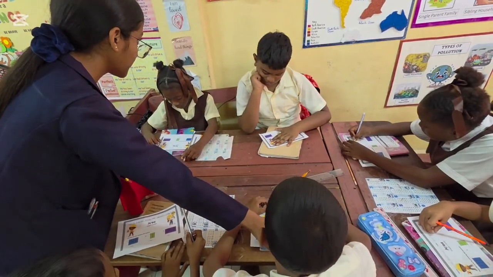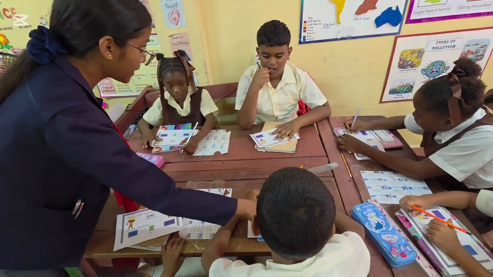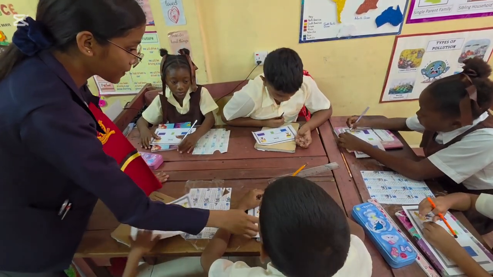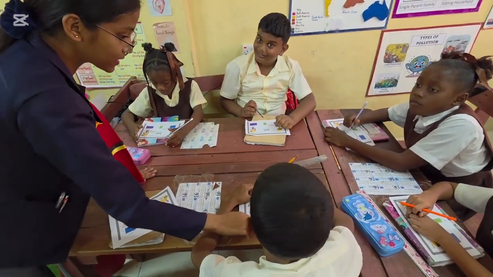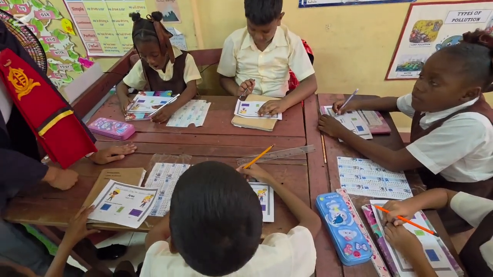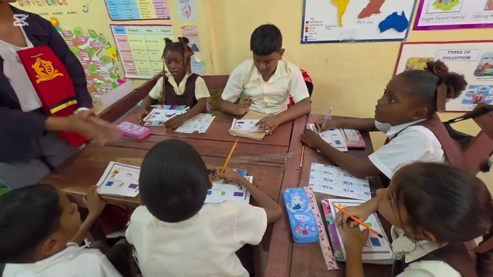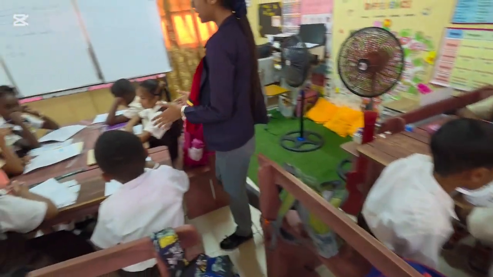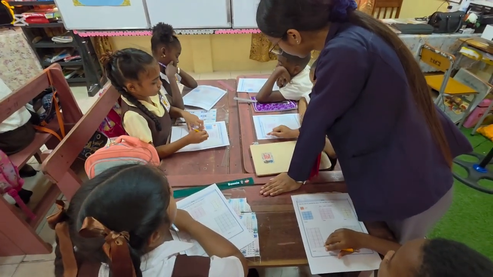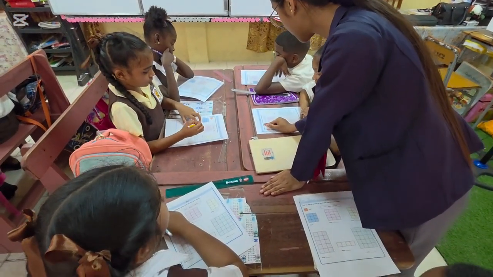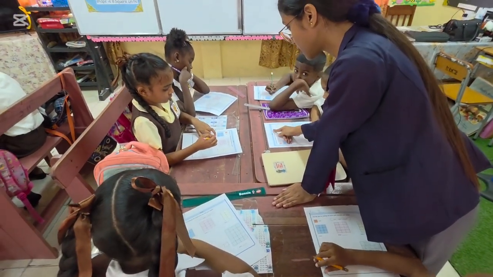How do you find the area here? Counting the squares. You're going to count the squares here and write your answer. You're going to write your answer on the line here. Right? You understand that? Yes. Start working. Your instruction is to find the area by counting the square units and write your answer.